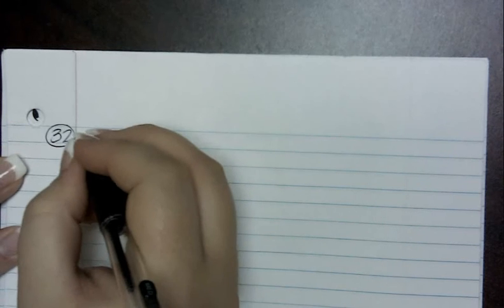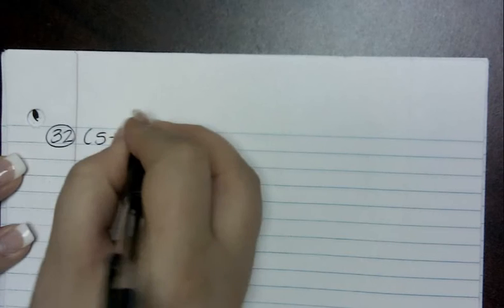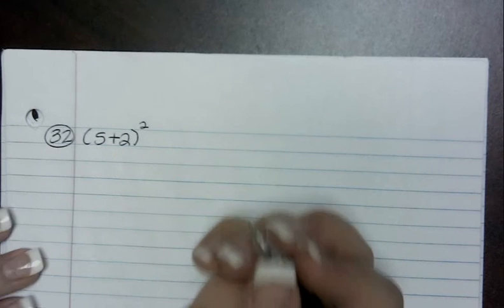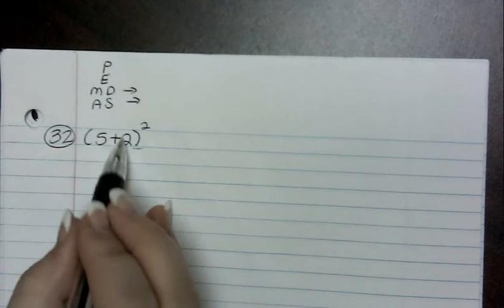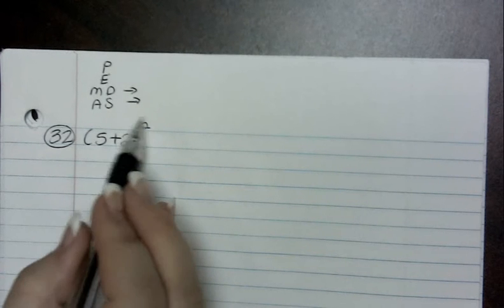So now let's look at number 32. On number 32, we have 5 plus 2 squared. So we have P, E, M, D, A, S, and I'll draw those arrows like we're used to seeing now. So we have parentheses, addition, and exponents.